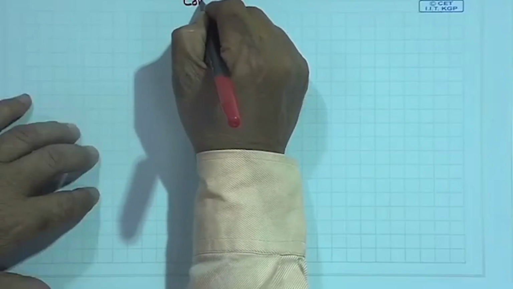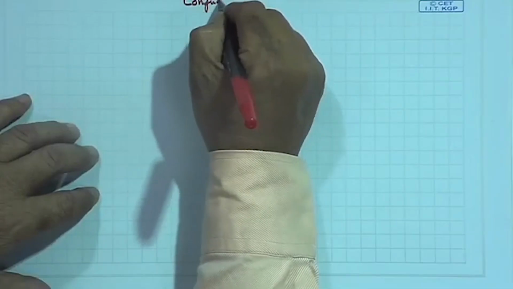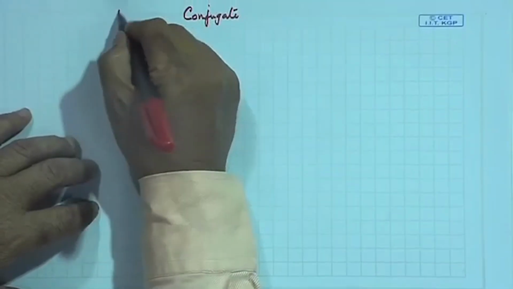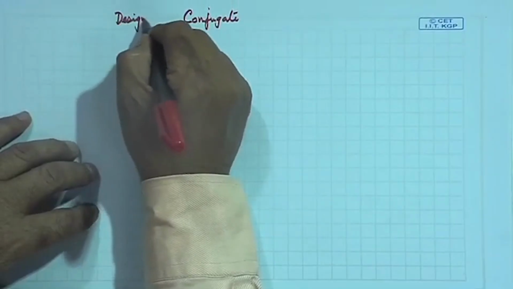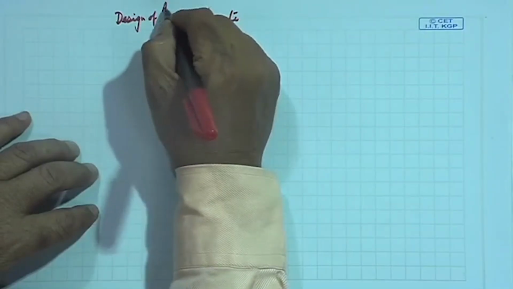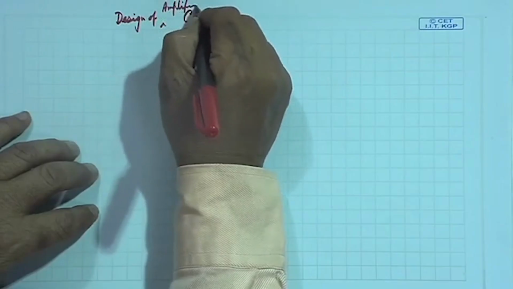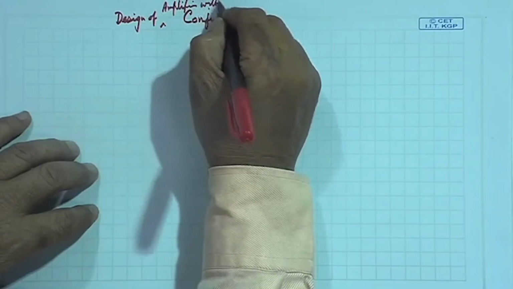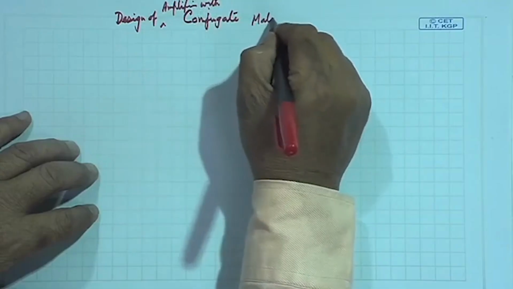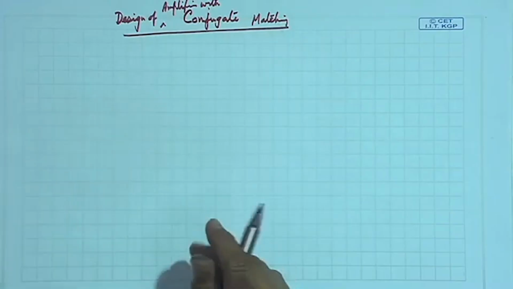Okay. So, after that we will now do the actual design. So, this is stability checking. After that we will see the conjugate matching: design of amplifier with conjugate matching, because that is our actual aim.